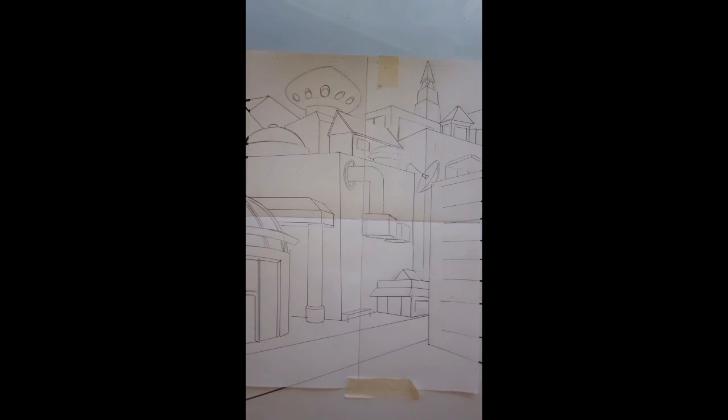To gain a bit of confidence, start in a small area. I'm using an HB pencil. I'm just mapping out all my shaded areas. Everything on the right is shaded.